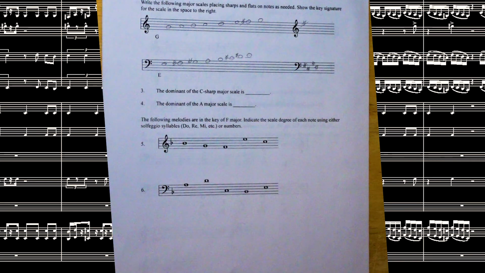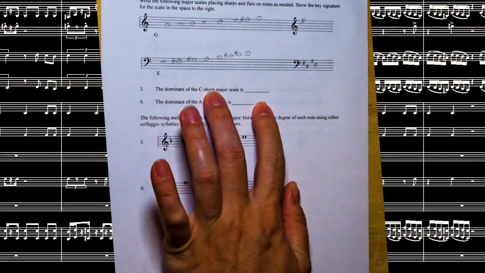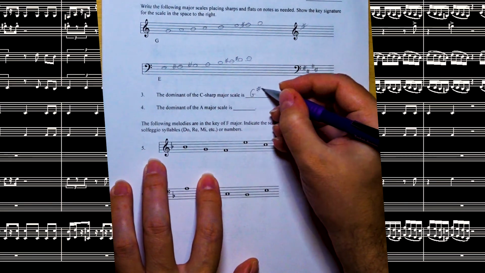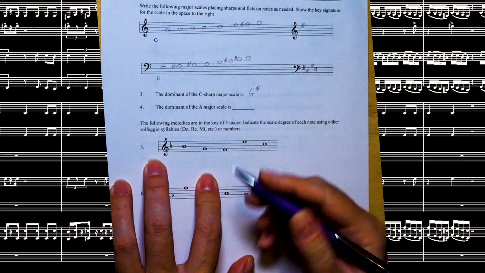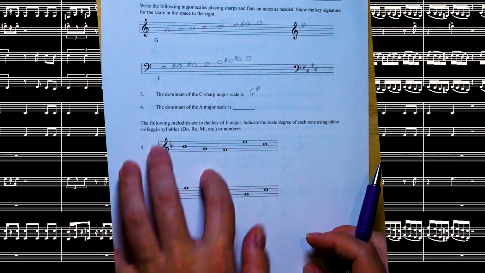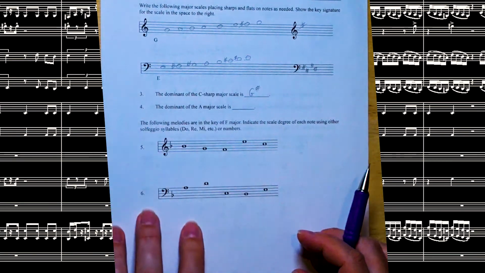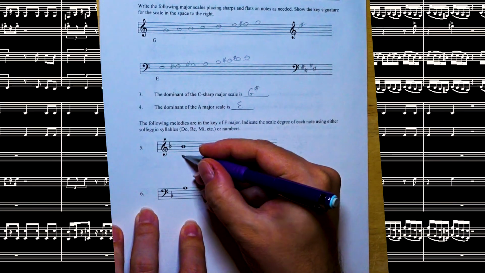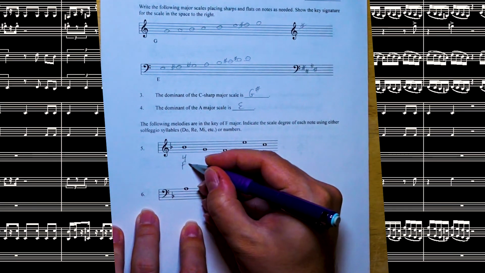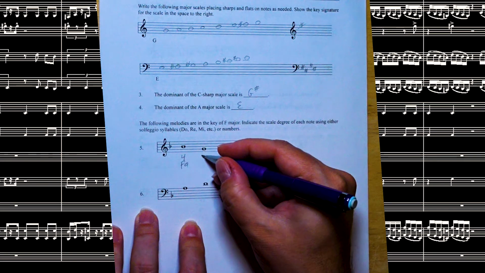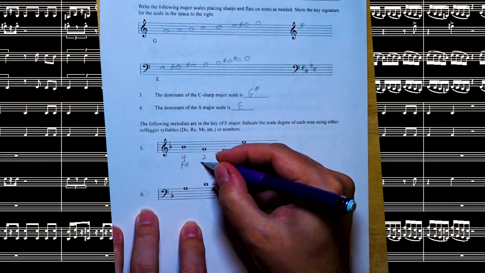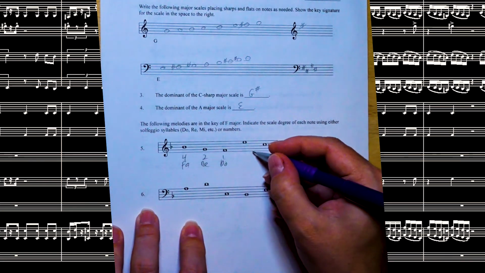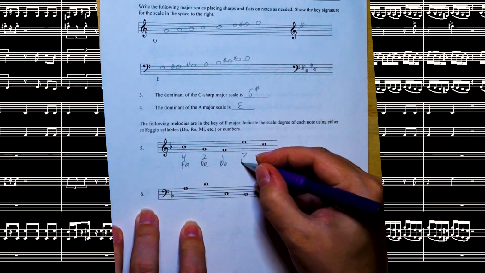Dominant of C sharp, you're going up, you know, C, D, E, F, G. That's the key signature will be G sharp. Dominant of A is the 5th of A, B, C, D, E will be E. And this is the 4th scale degree, so that's going to be a Fa. This is a 2, so that's Re. That's 1, that's Do. This is the 7th, so that's Ti.